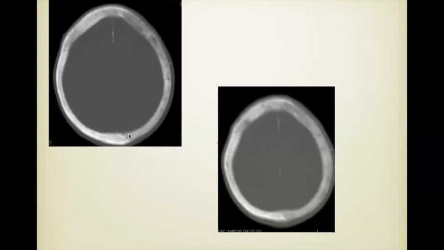Now, in this case, you see this line separating the skull on this side, which looks a little moth-eaten, but this sharp line with sclerosis on this side. This is, again, another manifestation of Paget's disease. Paget's disease, which is still a little bit mysterious, but I don't think we've gotten past the idea that it may represent some sort of long-term infection, is usually seen in patients over 40 years of age.